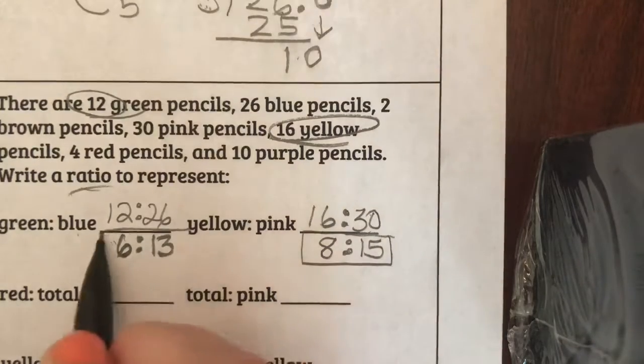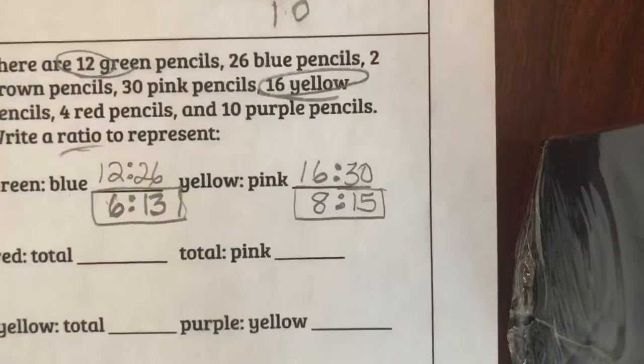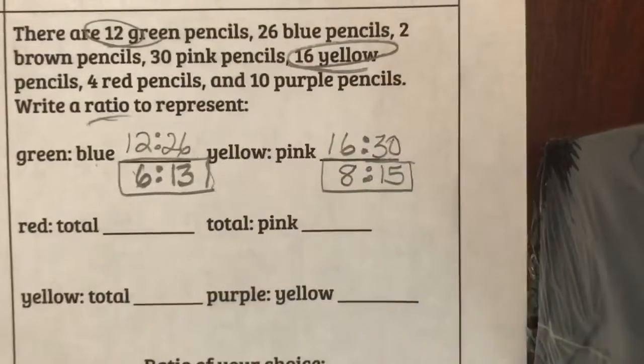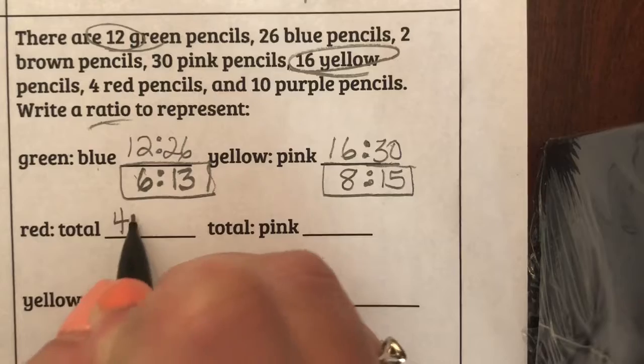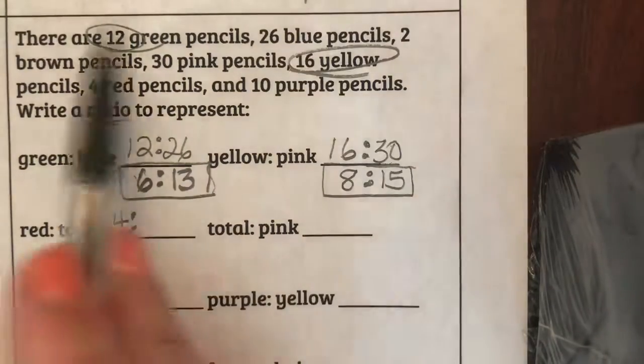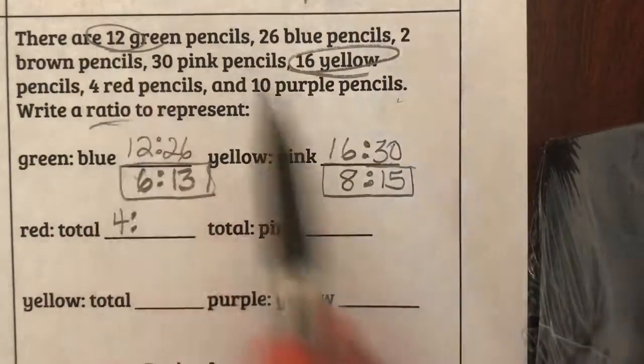I'm going to box these down here again just to make it easier for folks to see what my correct answer is. Red to total. How many red? 4 red. Okay, now I need to figure out total. Total means the total of all the pencils. So I need to take 12.